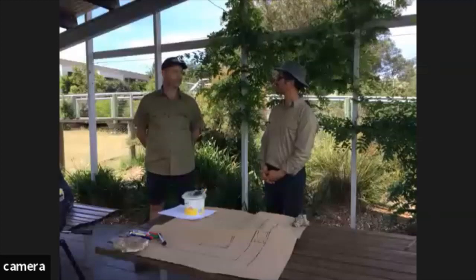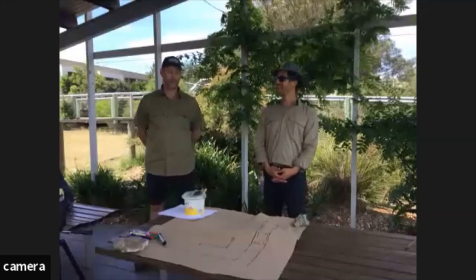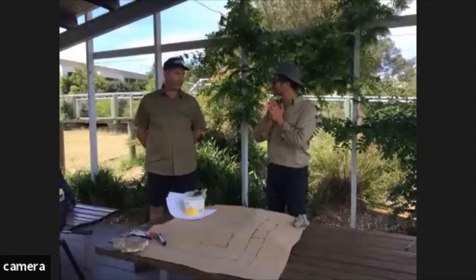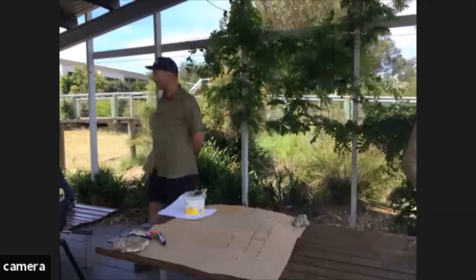Today's all about zone and sector analysis, according to our run sheet. So today's going to be a fun day. I'll hand you over to Steve. Yeah, so we'll mix it up a little bit.